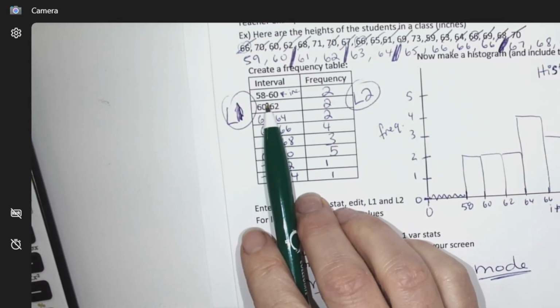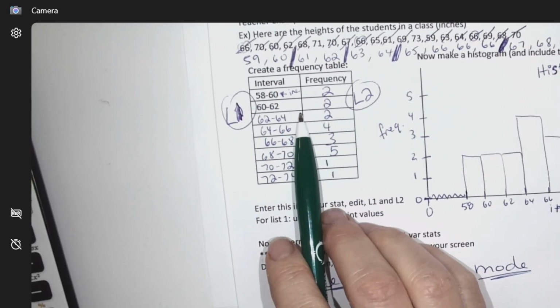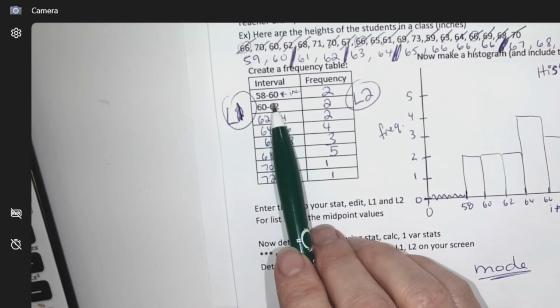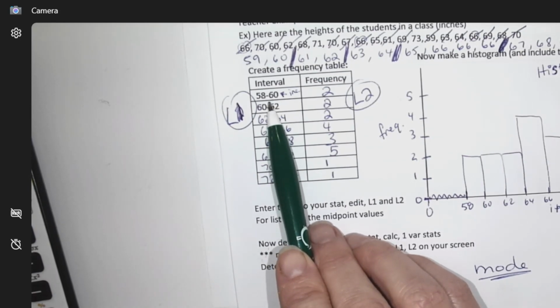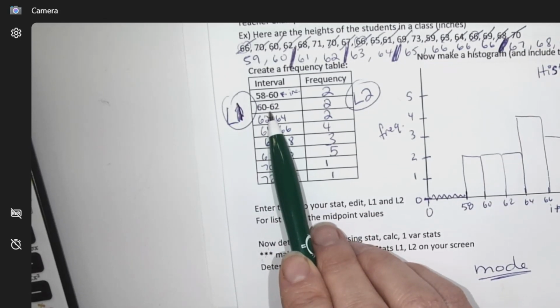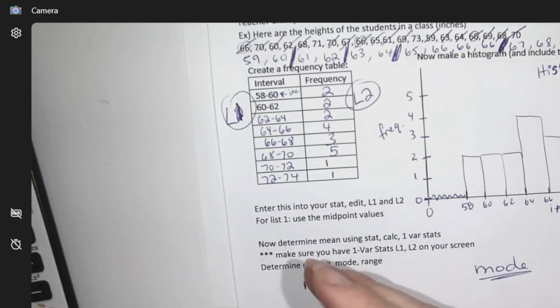Okay, L1, I can't type in 58 to 60. That doesn't make sense for typing into the calculator. Does anybody have an idea of how I could type a number in? What would be a good idea if I had to only pick a number? What about the midpoint of that? Would that be okay? So I'm going to go 59, 61, etc. Can you do all the midpoints?